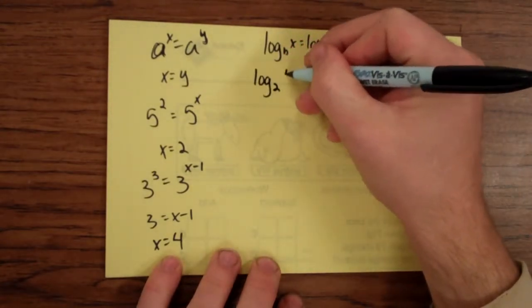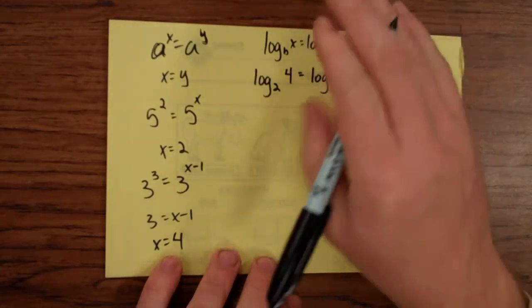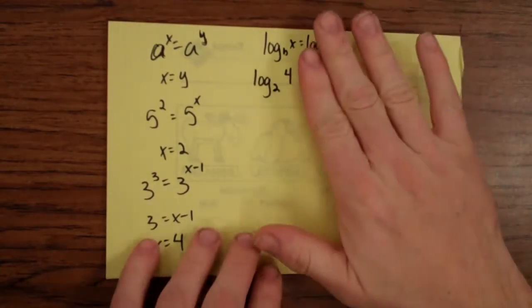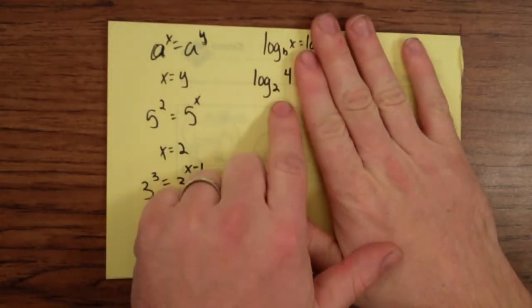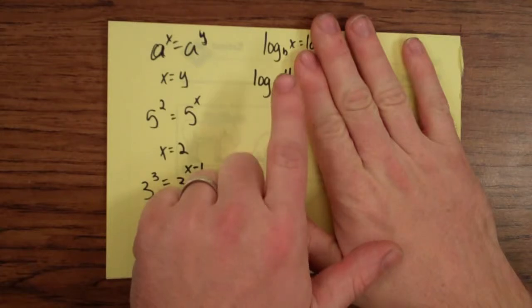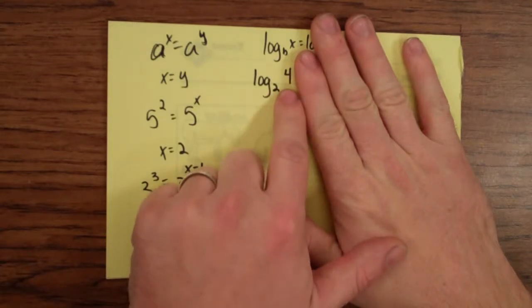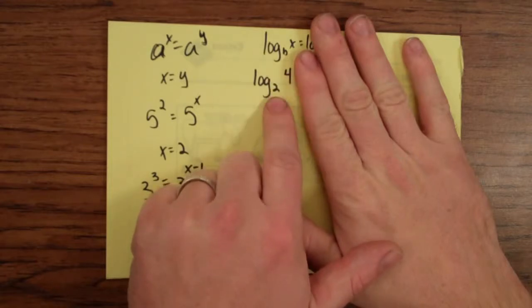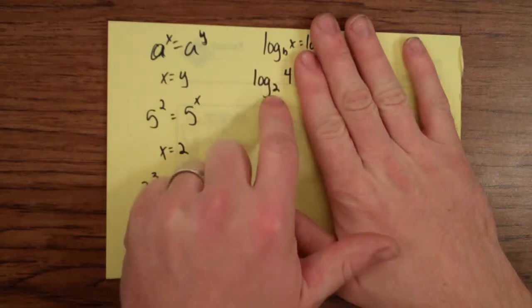Log base 2 of 4 equals log base 2 of x. Now remember, never forget that this expression right here means: find the power, find the exponent that I'm going to raise 2 to get 4, right? I need to find the exponent. So this means an exponent is the answer.